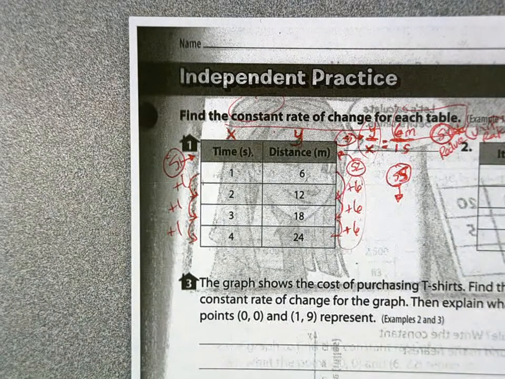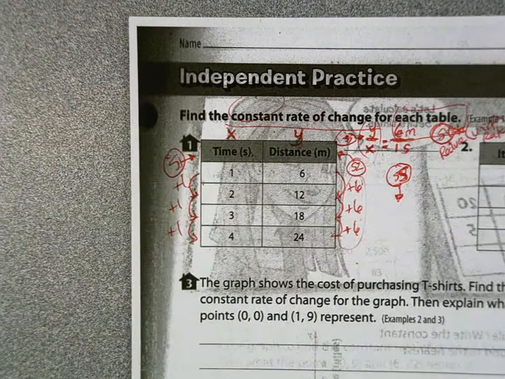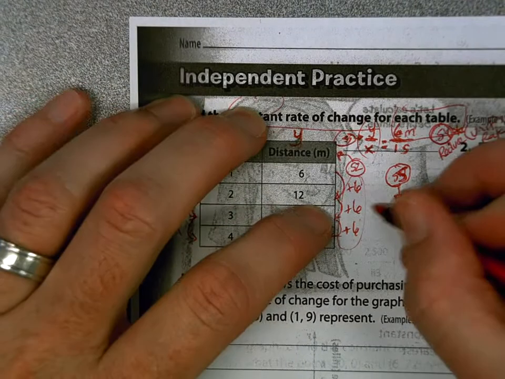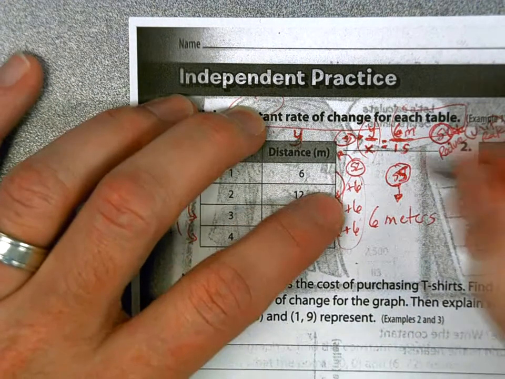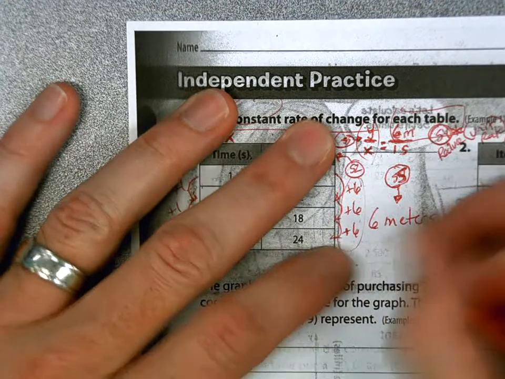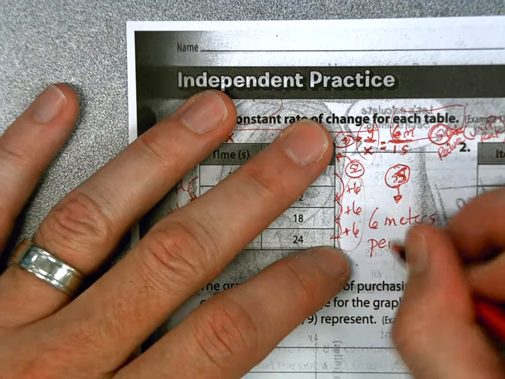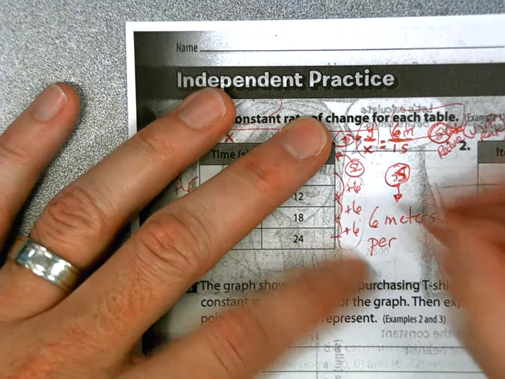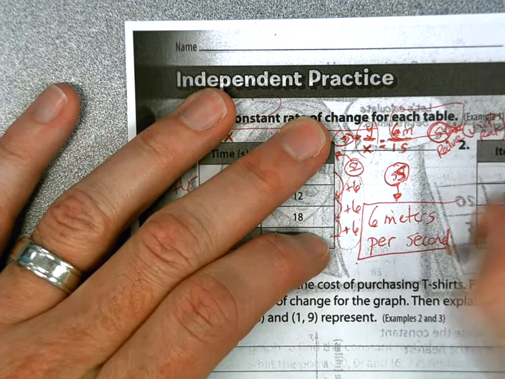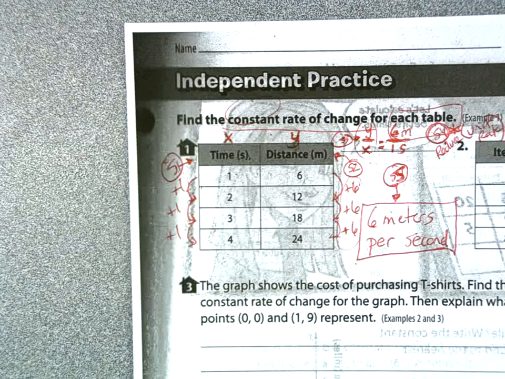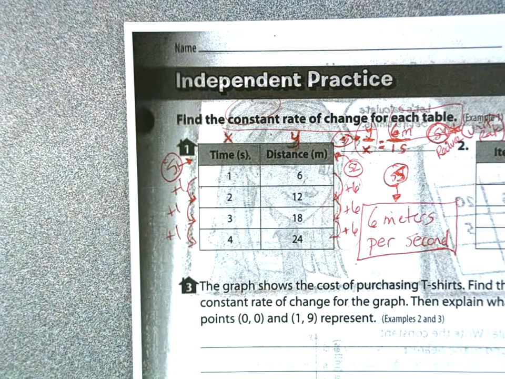We've done this before. We're going to write out our unit rate. So here we go. 6m stands for 6 meters. 6 meters. And instead of putting 1 second, I'm going to put the word per, right? What we've done before. 6 meters per second. And there's our final answer. There's an increase of 6 meters per second.